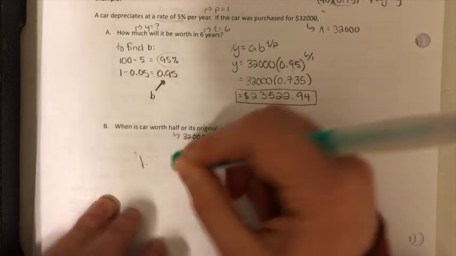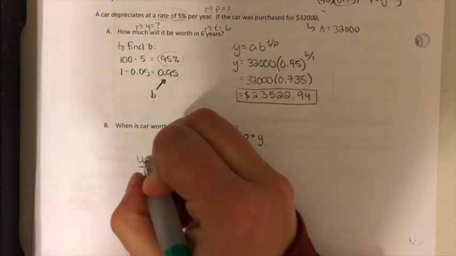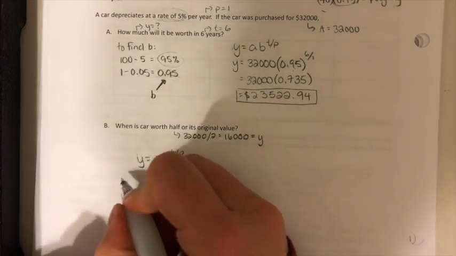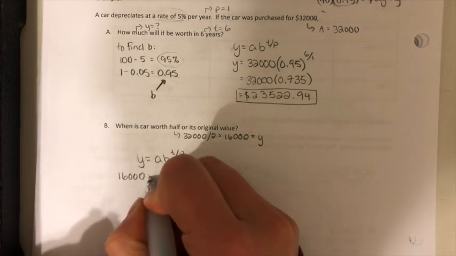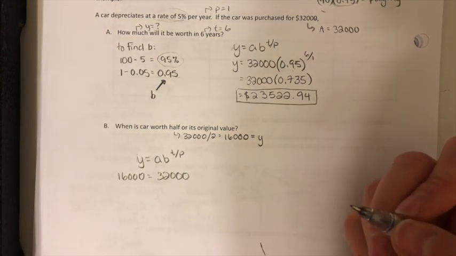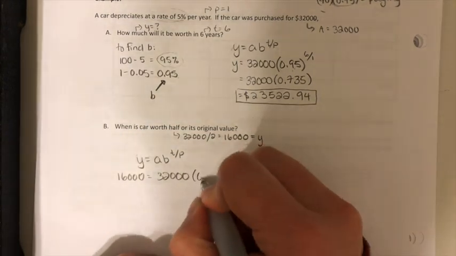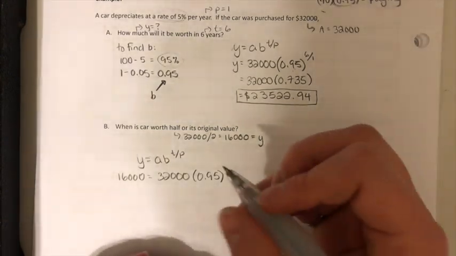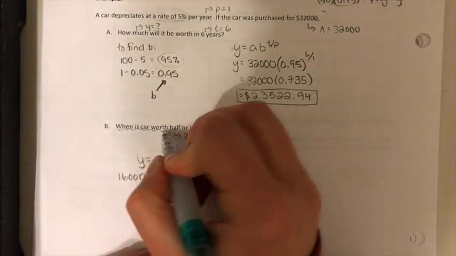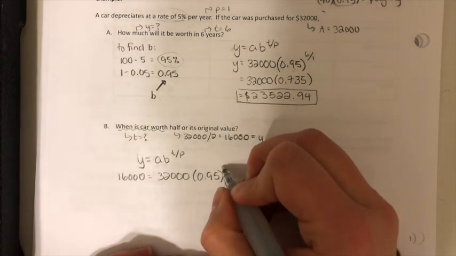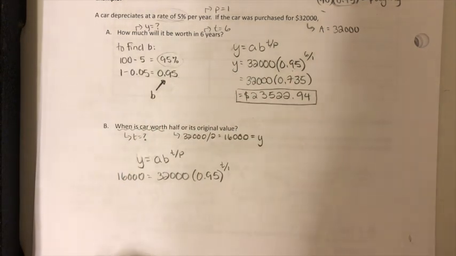Let's start with the base equation, because that's just a good habit. So Y is 16,000. A, my original value, is 32,000. B is still 0.95. And when is the car worth that? That's asking about T. So T is my question mark, and P is still 1.